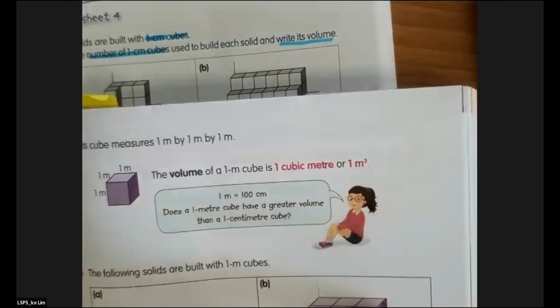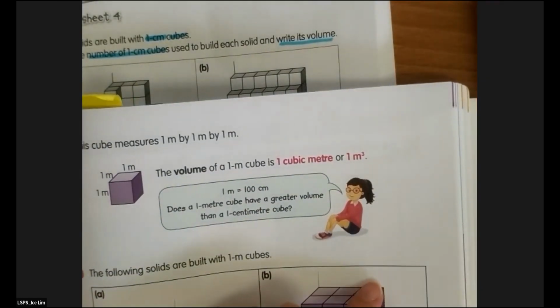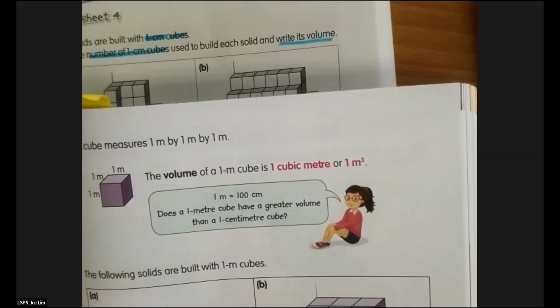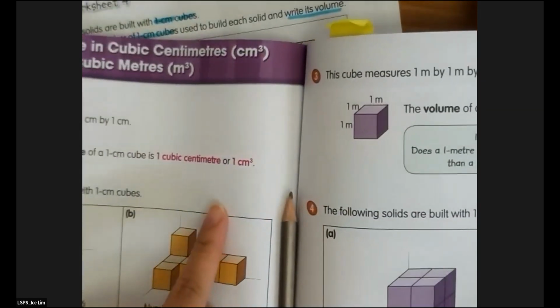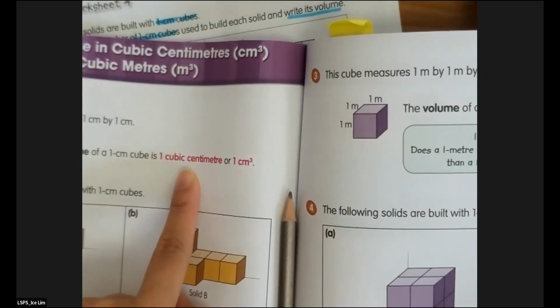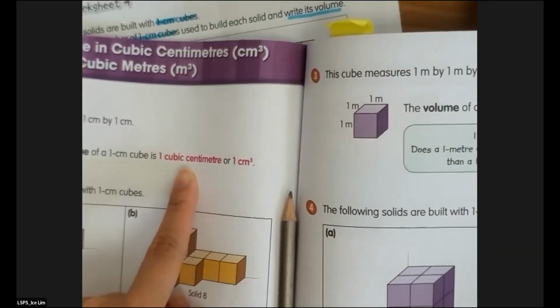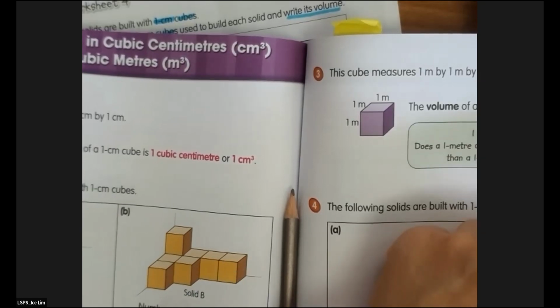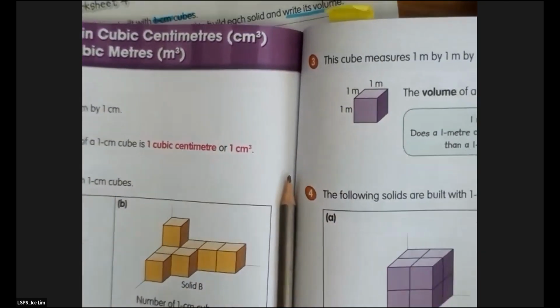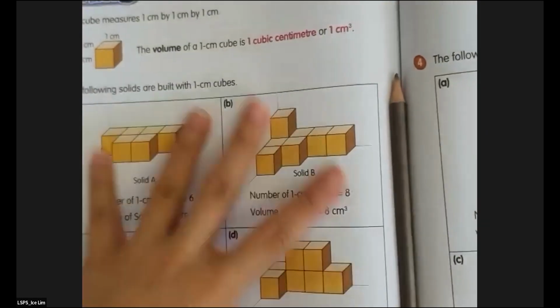Those are not very accurate ways in mathematics. In mathematics, a true mathematician or designer will say 1 cubic centimeter or 1 cubic meter. You won't say cm3, m3. That's not accurate.